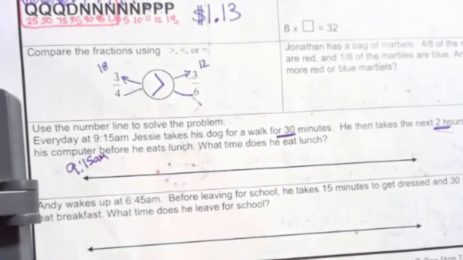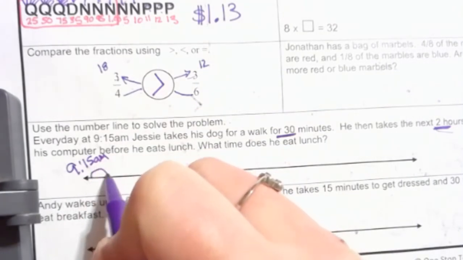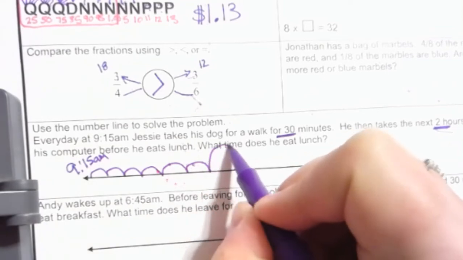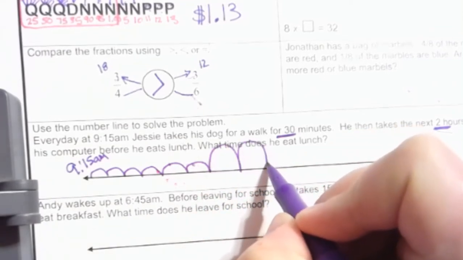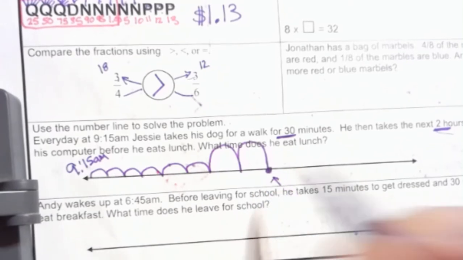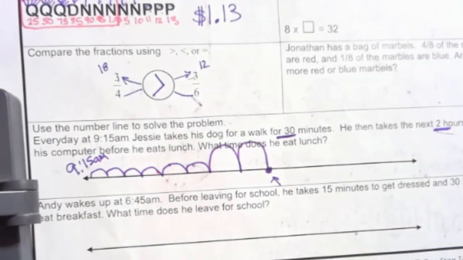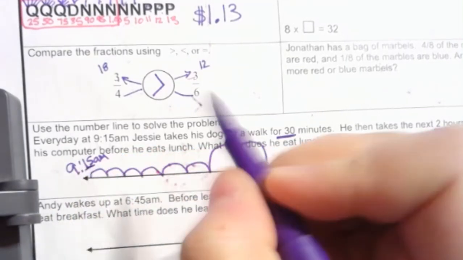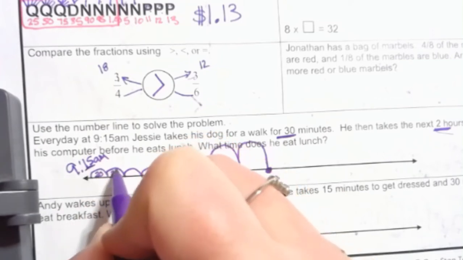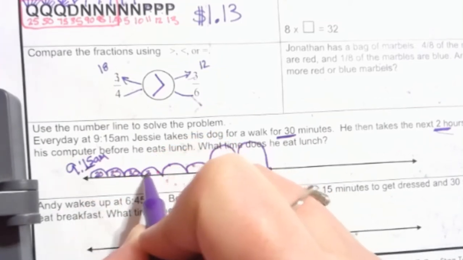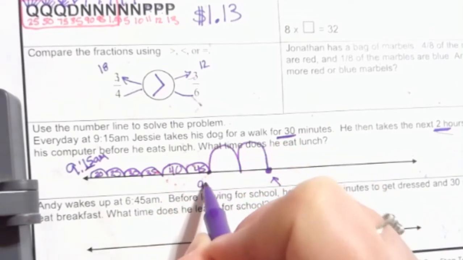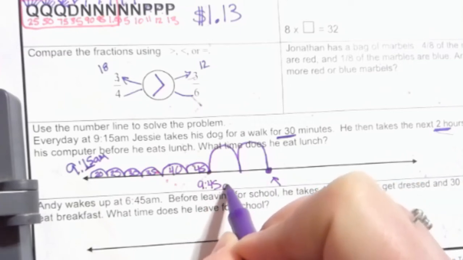So I'm glad they started with minutes. That's where I always start anyway. 5, 10, 15, 20, 25, 30 minutes. And then they said 2 hours after that, he's going to work on his computer. And then he's going to get to eat lunch. And we need to know what time he's going to eat lunch. If I was at 15, I know that 20 is the next stop on the clock. 20, 25, 30, 35, 40, 45. I am at 9:45 a.m.